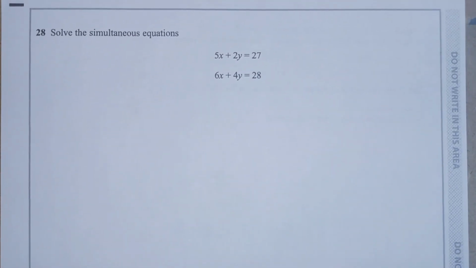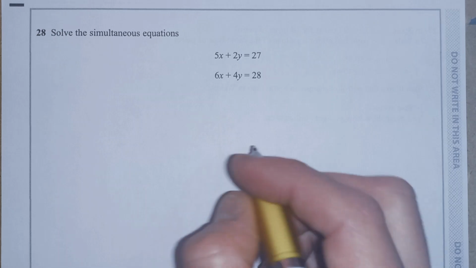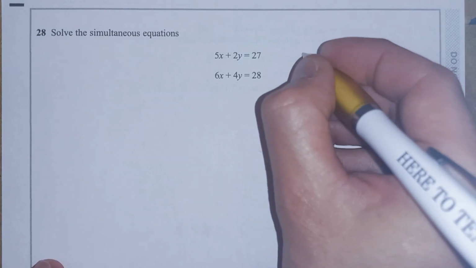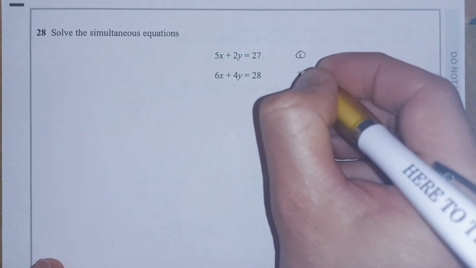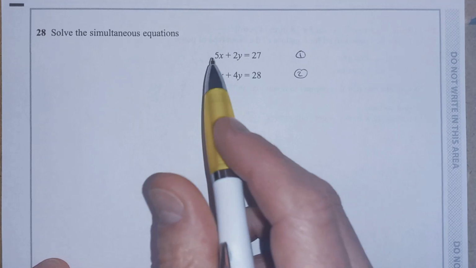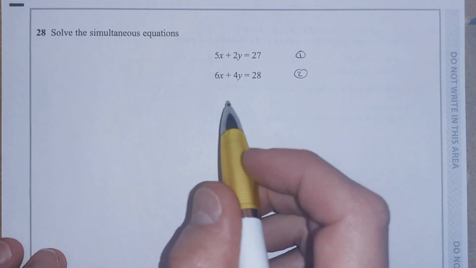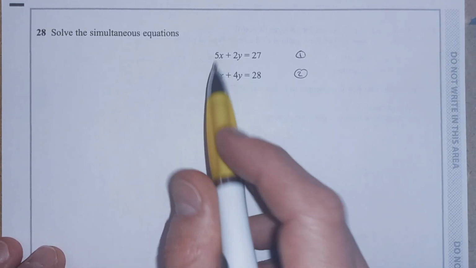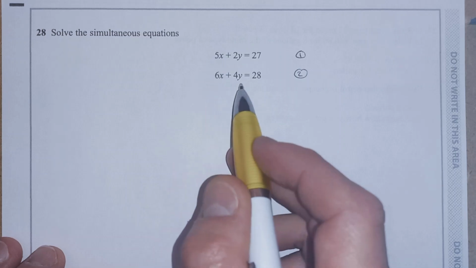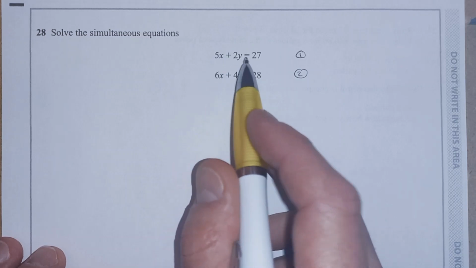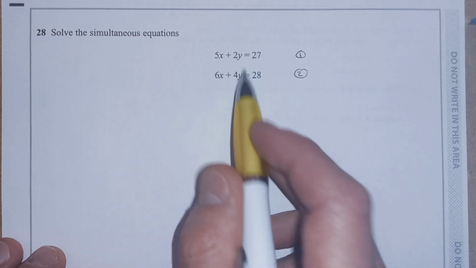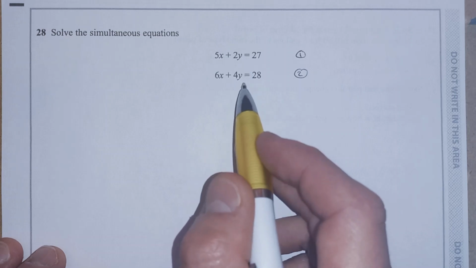Okay, last question. We've got simultaneous equations to finish off. So straightforward, what we've got to do, solve the simultaneous equations. And this is for 3 marks. So I like to number my simultaneous equations 1 and 2. Then I have a look and see, well, what's going to be easier to get rid of. 5x, 6x might be messy, but 2y and 4y. Well, 2y is half of 4y, so I'm going to try and get rid of my y's first of all.